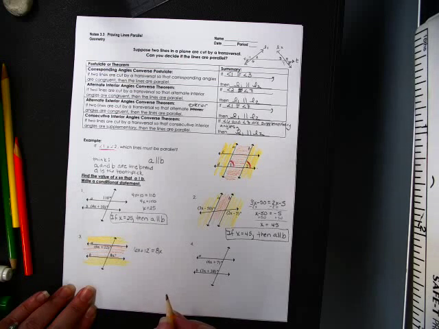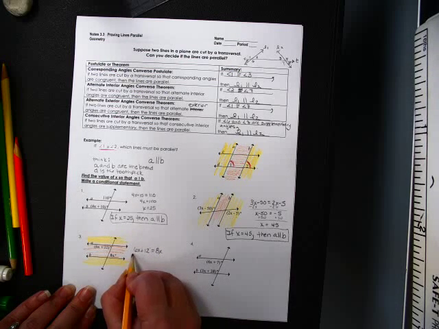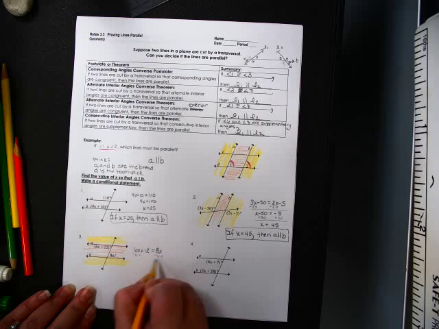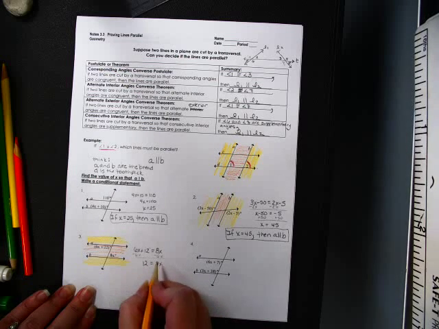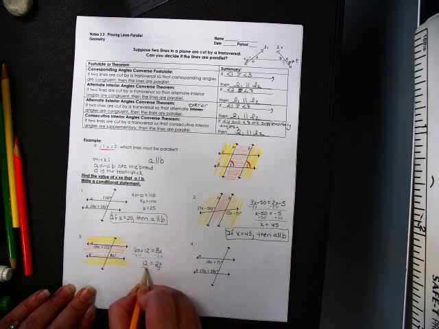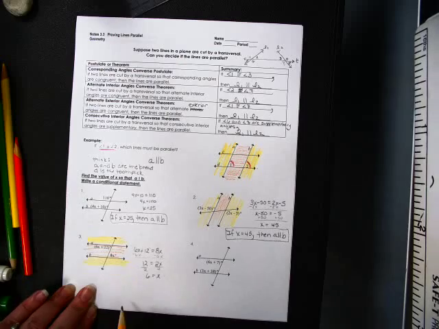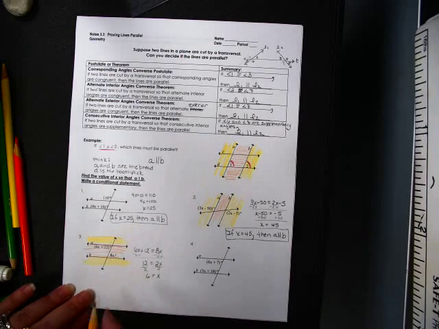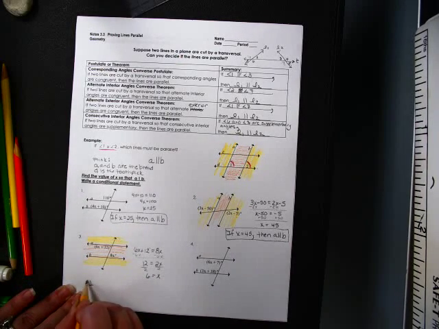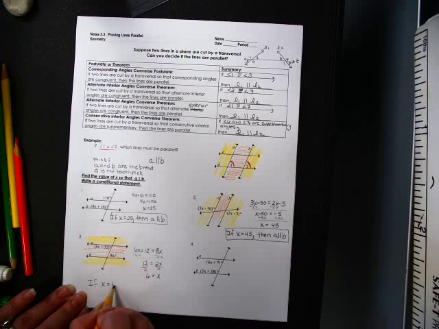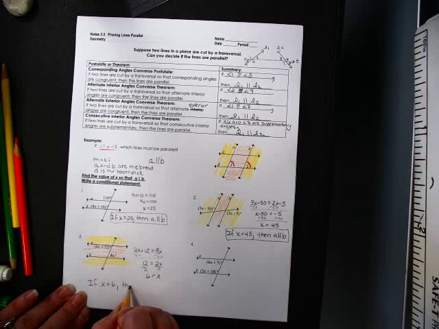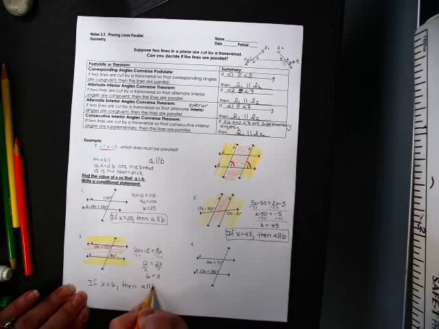Use my algebra skills now. I'm going to subtract 6x from both sides. On the left, I'm left with 12, and on the right, I have 2x. So dividing by 2 on both sides, I get x equals 6. Okay, so now writing my conditional statement, I say, if x equals 6, then A is parallel to B.